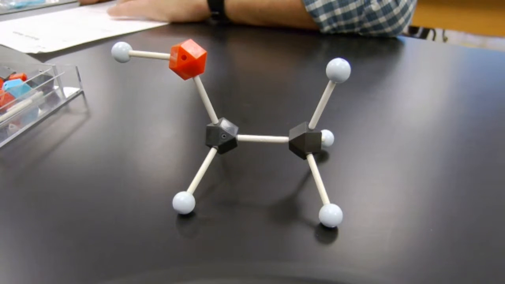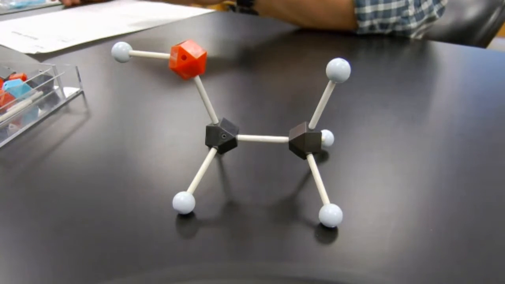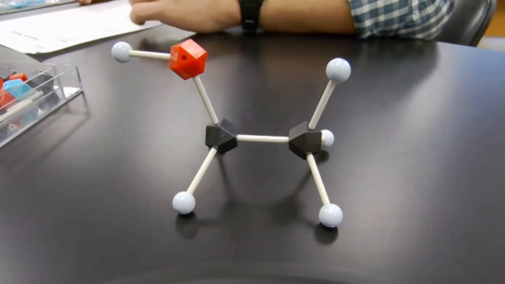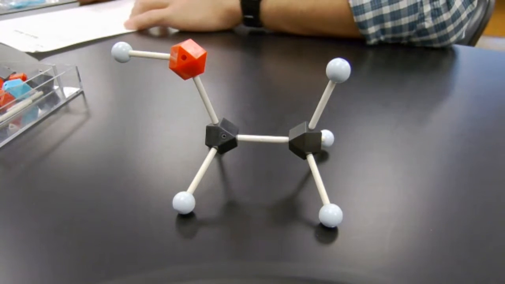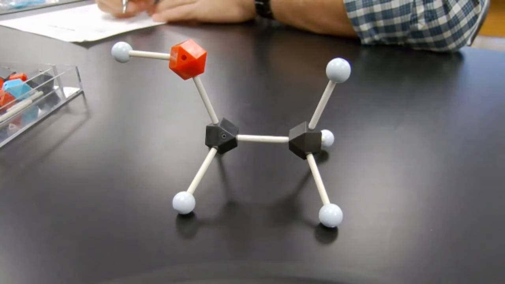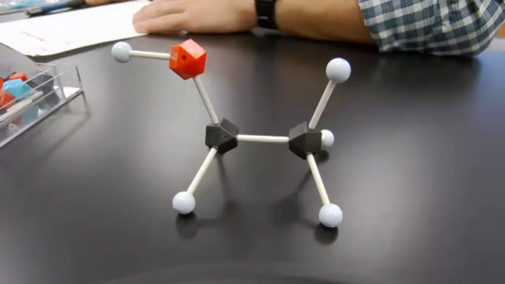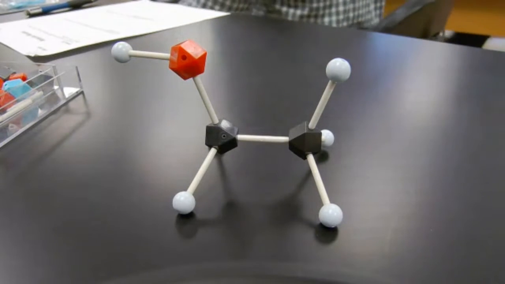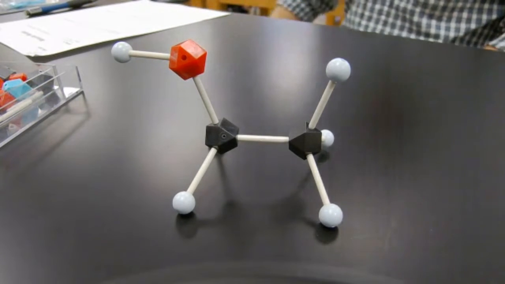It says, use the model kit to construct all. So sketch that one, because yes, that is one of the answers. And if you guys are not doing question one, you can turn around and look. I'll put this on the camera.